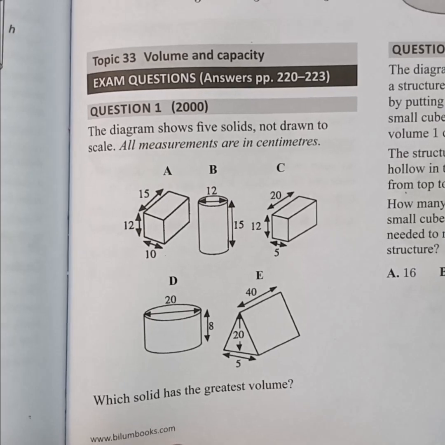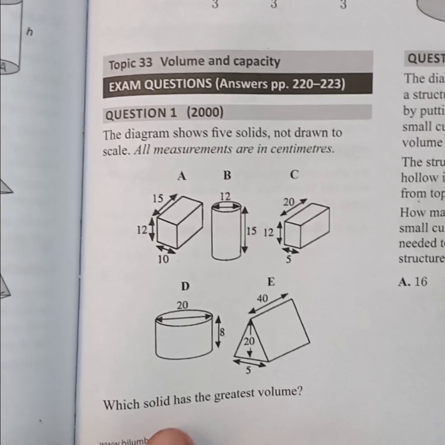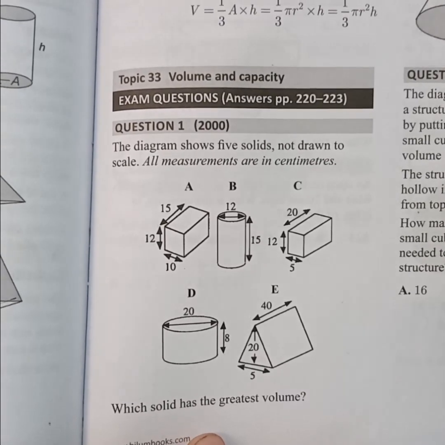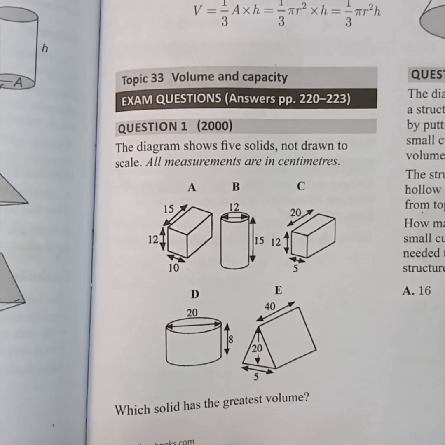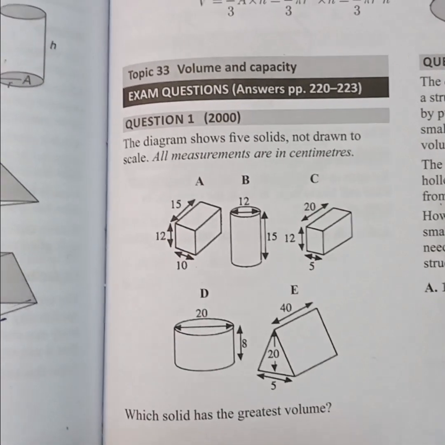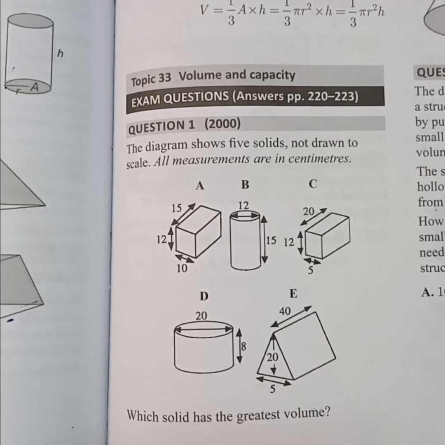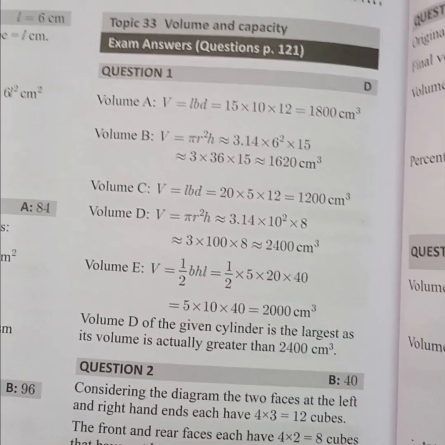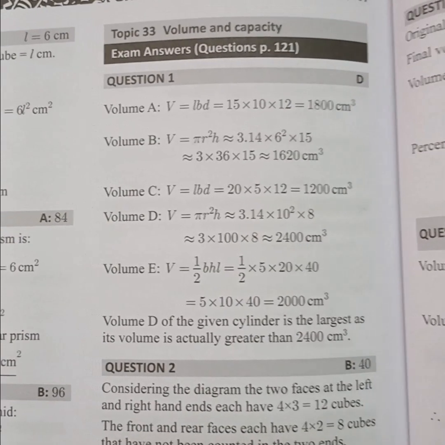They are all in centimeters, the measurements are all in centimeters. Which solid has the greatest volume? That means you have to calculate the volume of all 5 shapes, then you compare them and see which one is the biggest volume. Okay, I hope you have tried that question, and here are the answers.